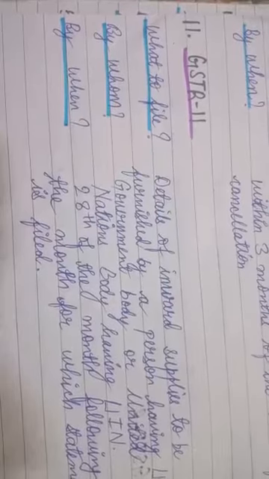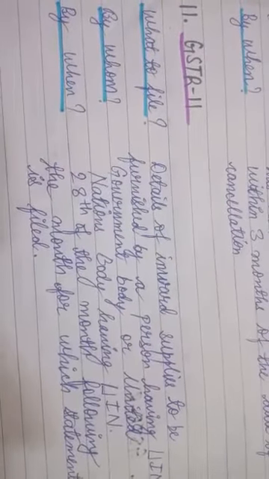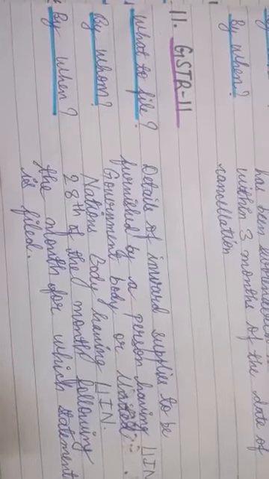And then by when it is to be filed? It is to be filed by the 28th of the month following the month for which the statement is filed. So these are the 11 different types of GST returns. So mostly people fill only GSTR1, 2 and 3 and 9. Basically people have to fill only GSTR1 as 2 and 3 are automatically generated. In 1 month only 3 returns are filed.